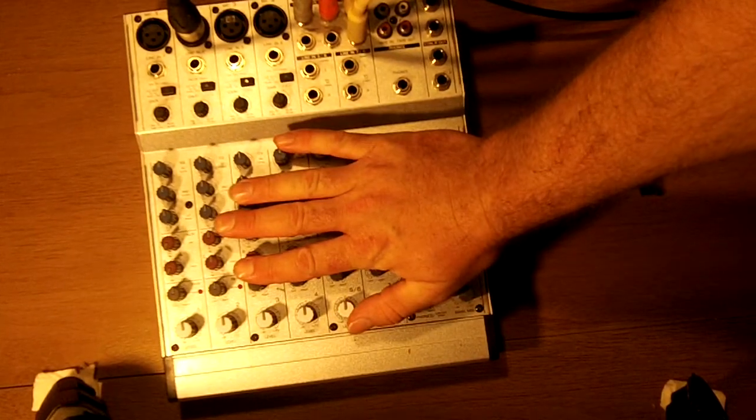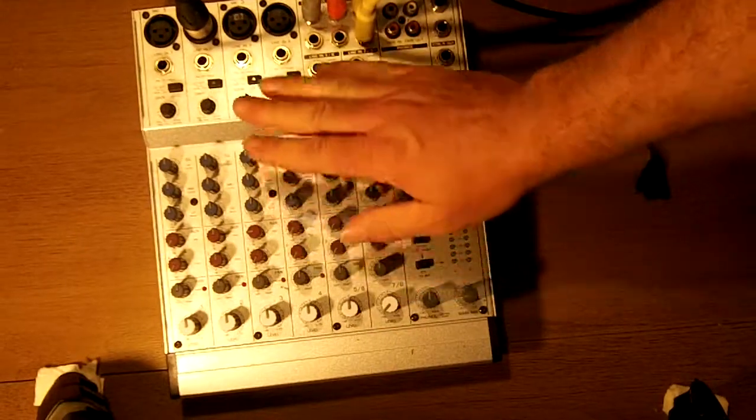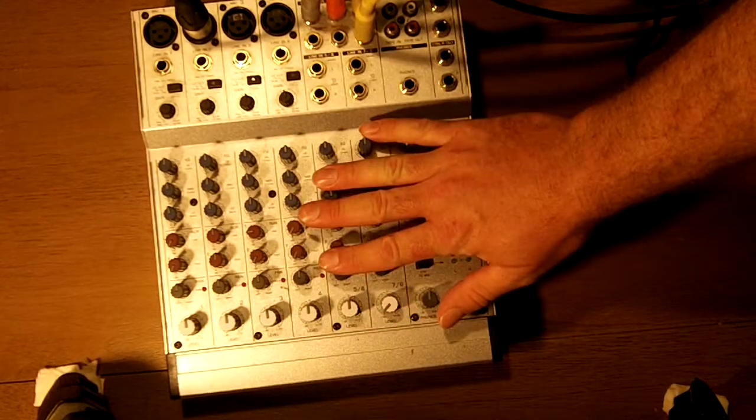Hope it was helpful. Again, you get these guys down, it's pretty much the same thing across all the bigger boards, just with some extra features and that.